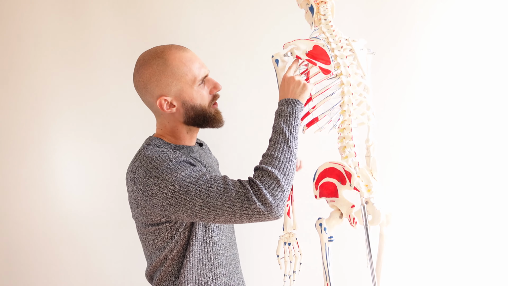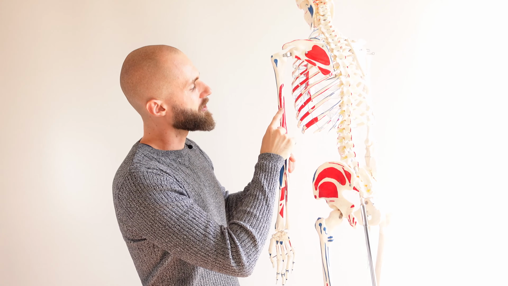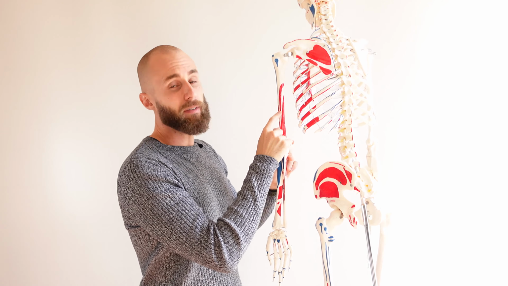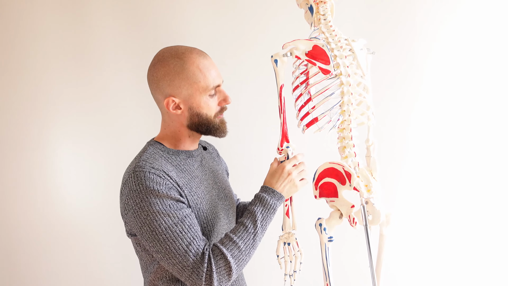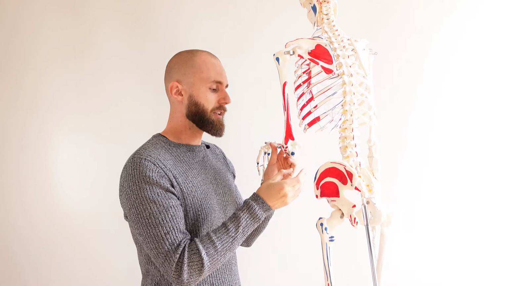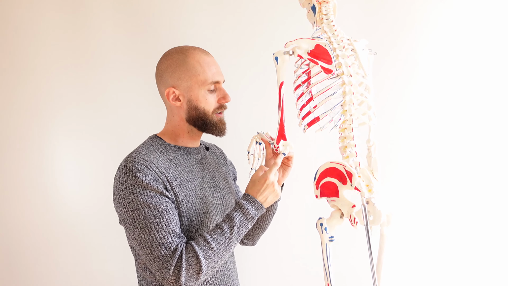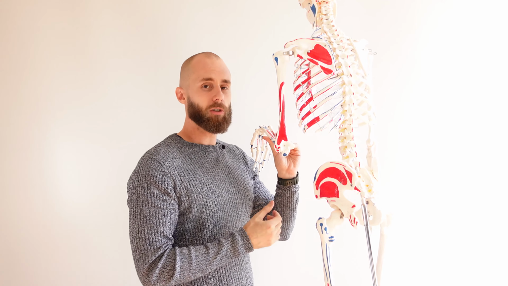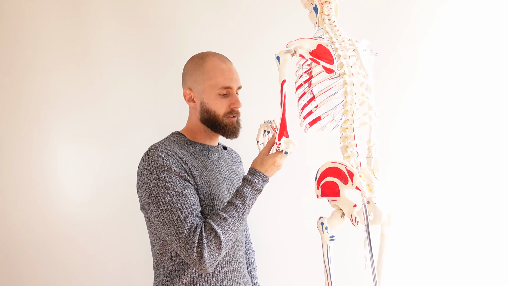So we're back here again with a skeletal model, and you can see the origin of the long head of the Triceps Brachii here in red on the Infraglenoid tubercle of the scapula. You can see the origin of the lateral head here, just above the radial groove, and the origin of the medial head just below the radial groove. And these are going to come together to form a common tendon which inserts here on the Olecranon process of the ulna.